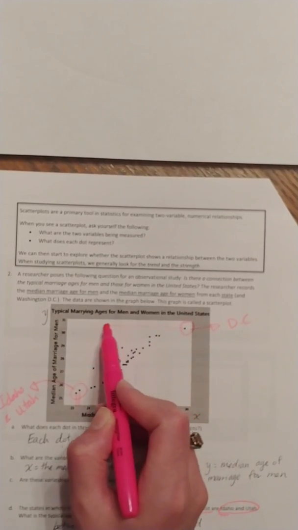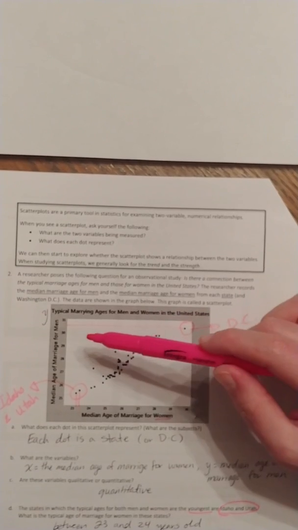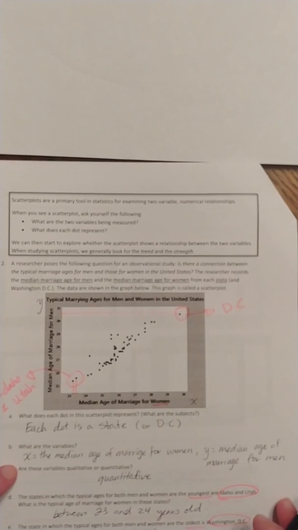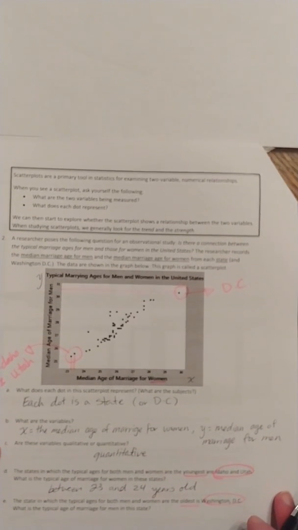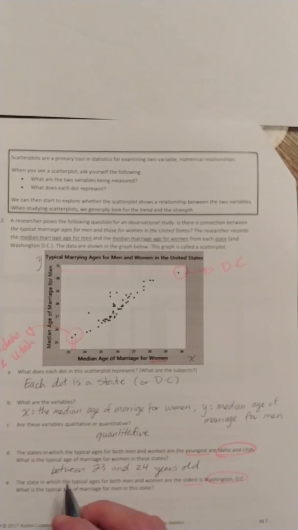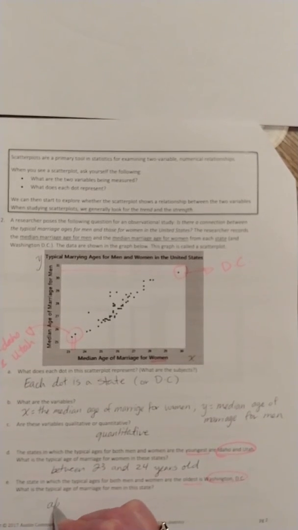So if we were to more or less guide it through there, we could see that the median age of marriage for men in Washington, D.C. is about 30 and a half years old.